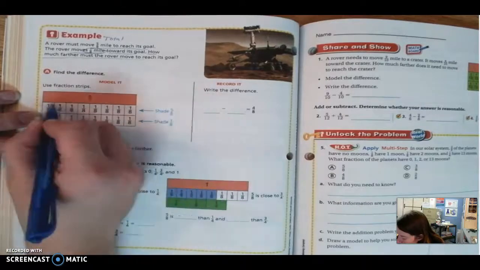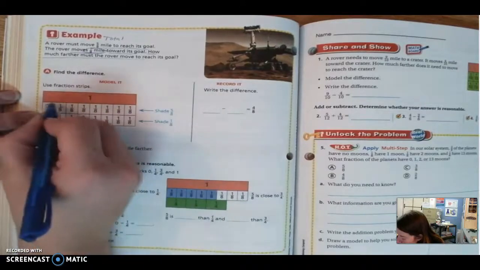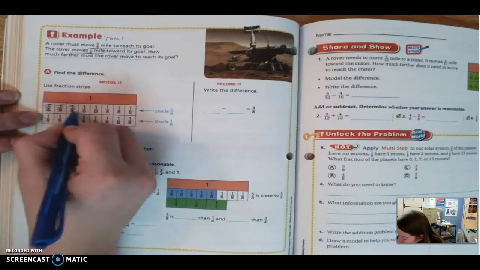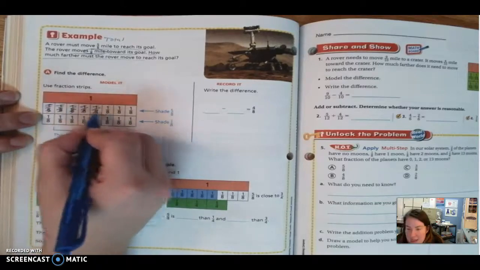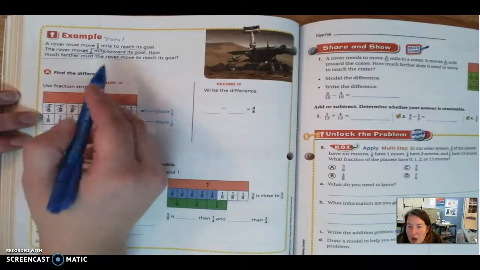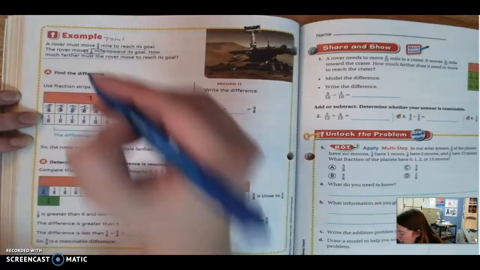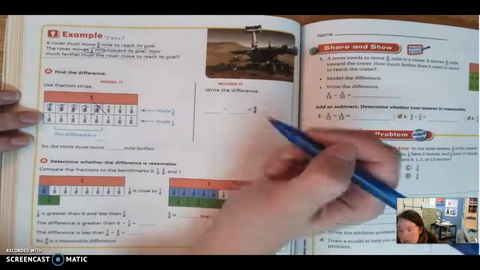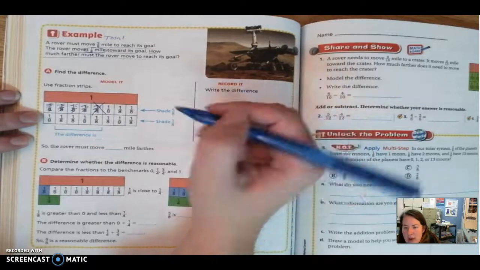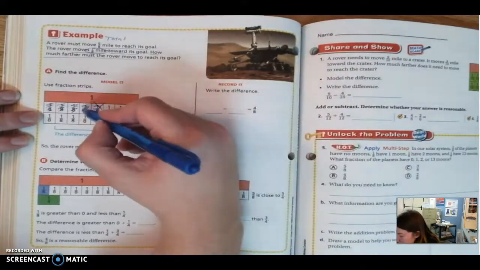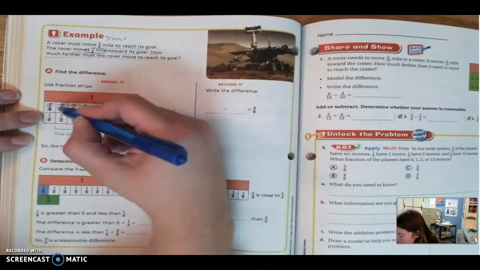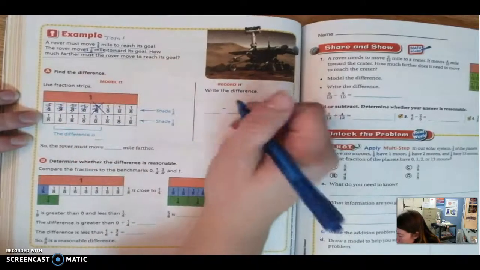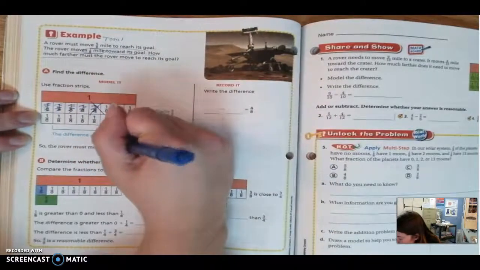So I'm going to shade in 5/8. I'm going to do it a little bit differently than what it says. So 1, 2, 3, 4, 5/8. That's the goal. He's already gone 1/8, so I'm going to take out one of these eighths. So how much further does he have to go to reach his goal? Well, it's these ones that are left, right? 1/8, 2/8, 3/8, 4/8. So he has to go 4/8 left.